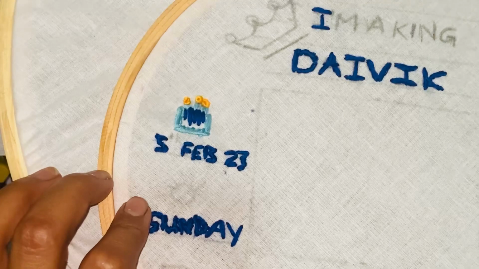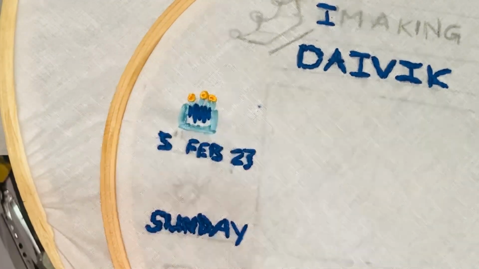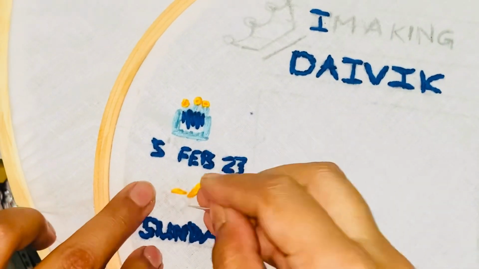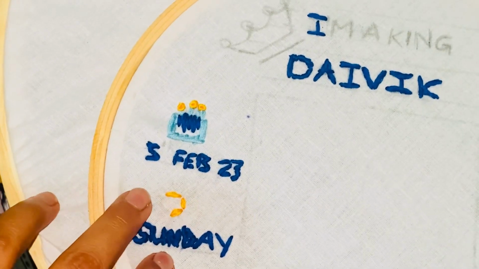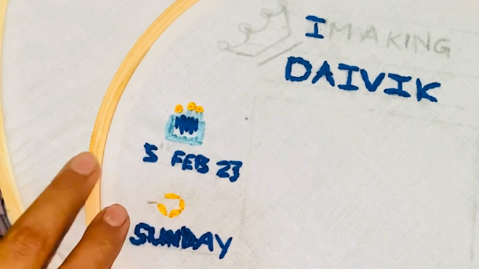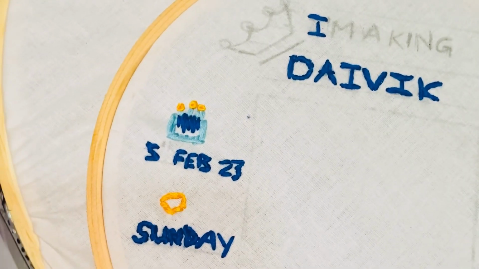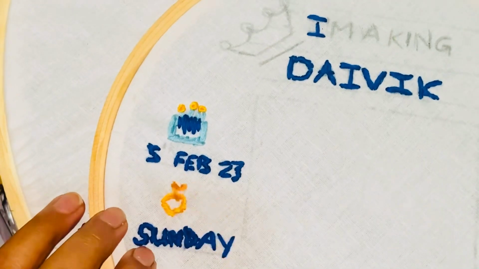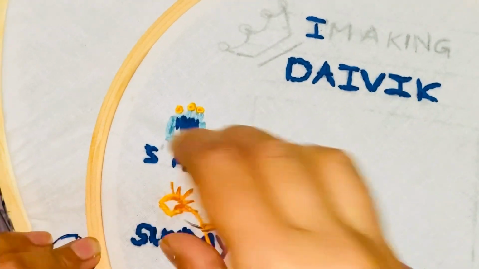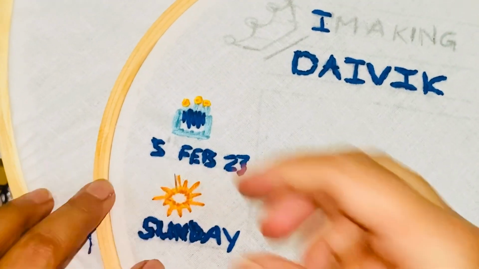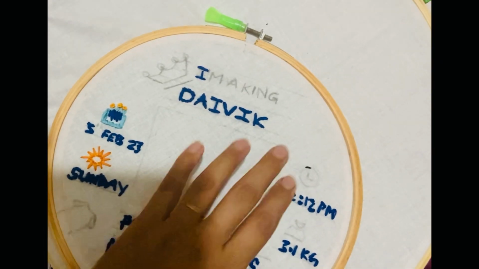So after the candle I made the sun. So for the sun embroidery, again I'm using yellow color. So you can use it in the yellow and orange shade. It's again up to you. After giving it a normal stitch, I just roll my thread over it, so it came into the circle type. And then after that I just created rays with different shades of color.